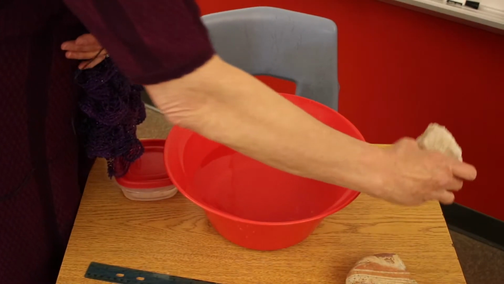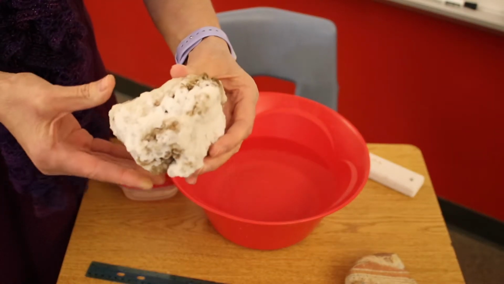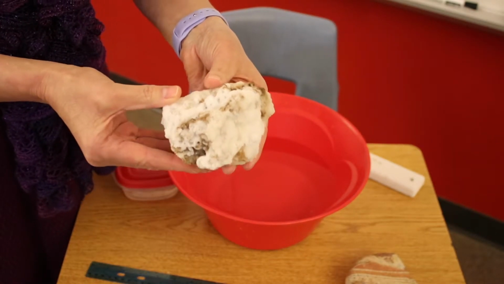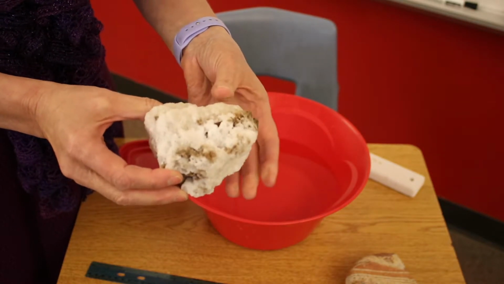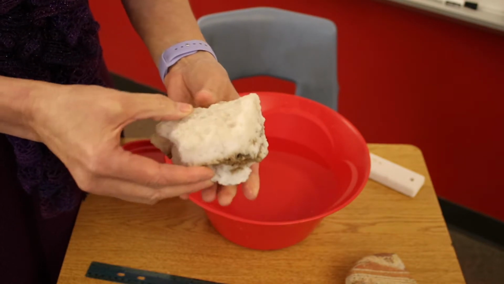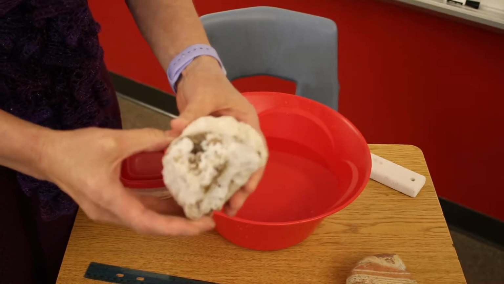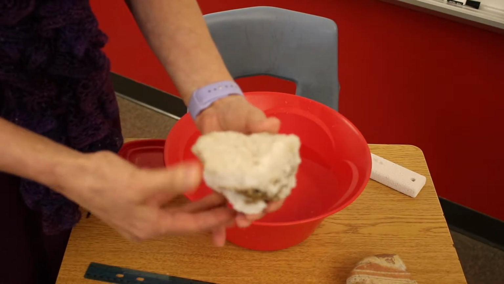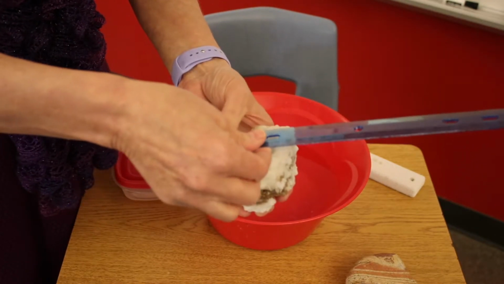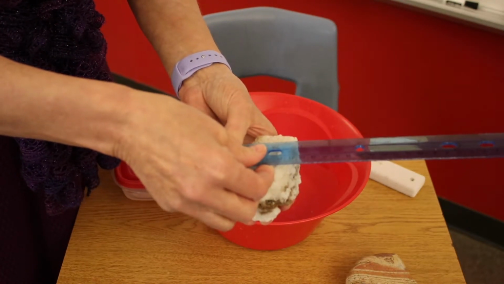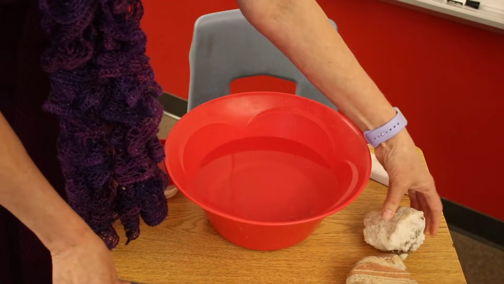I'm going to show you this rock. I also thought this rock was pretty cool. It looks like maybe it was formed from snow or ice, doesn't it? It has crystals in it, and I just thought this was a really cool rock. So again, I want to measure this rock, and it's about the same size as the other one.